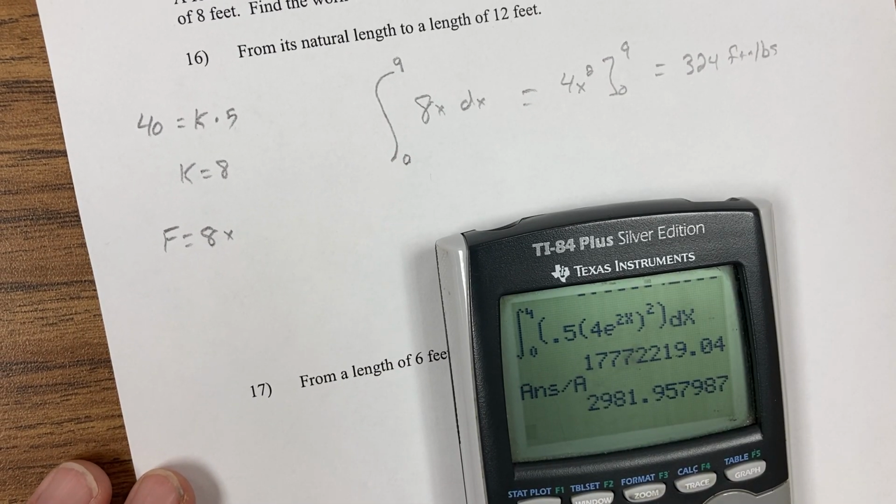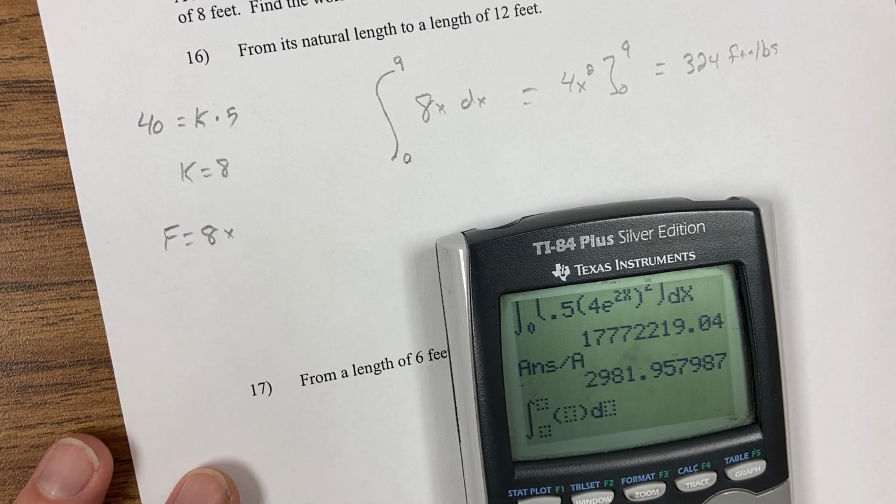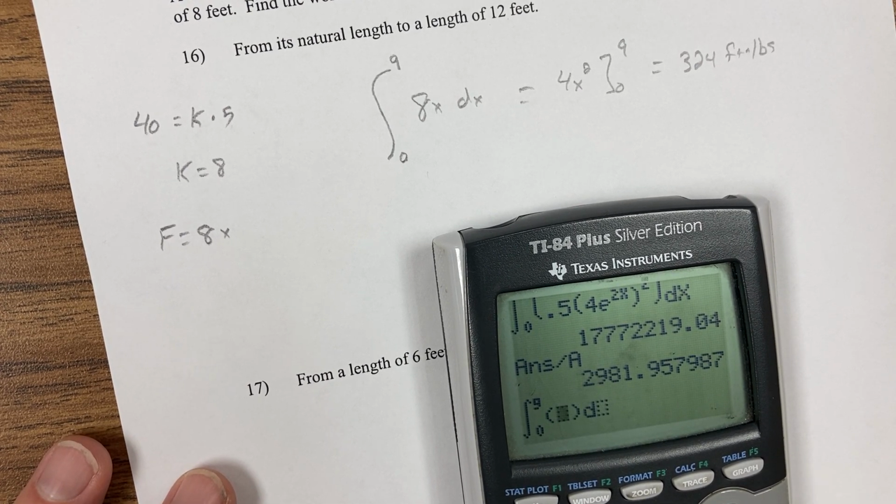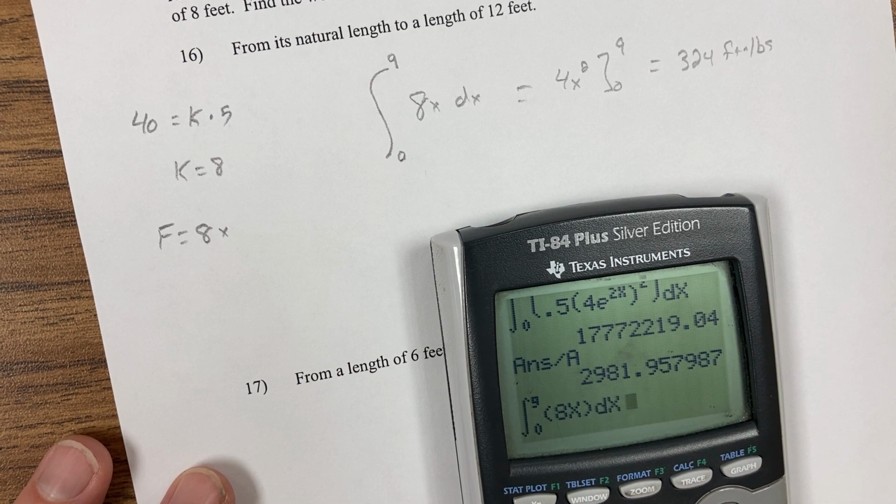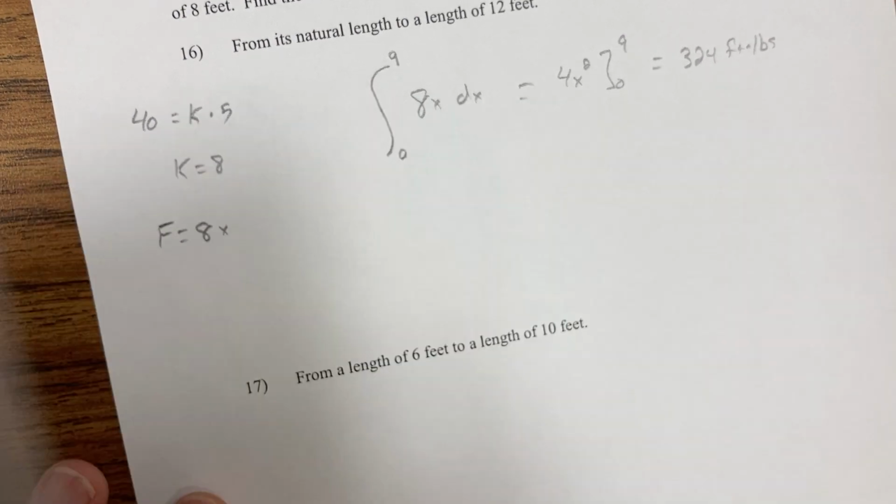And again, because I made a mistake earlier, I'm just going to check. I'm sure this is fine. All right, there we go.